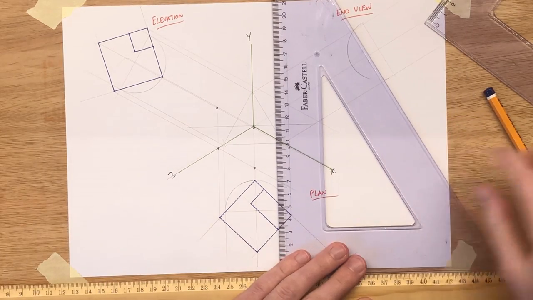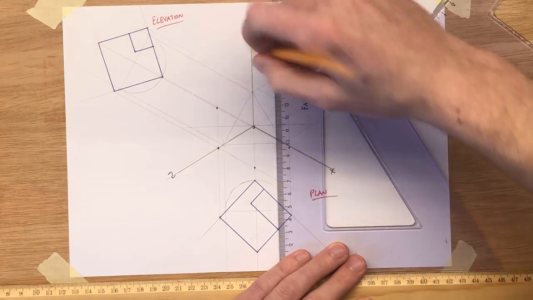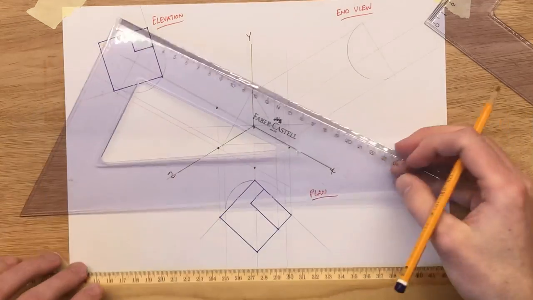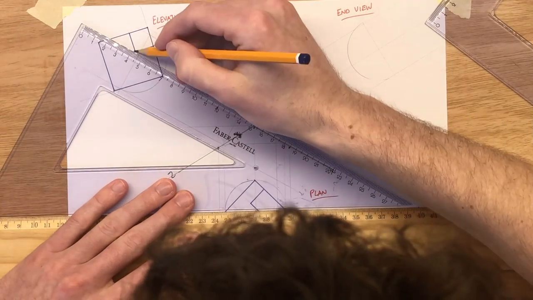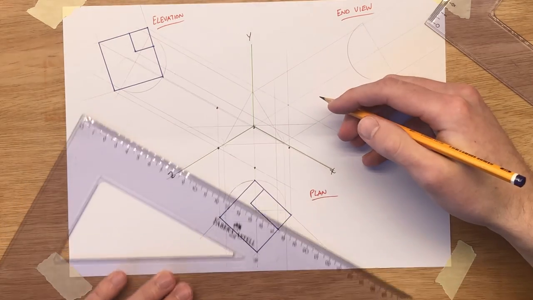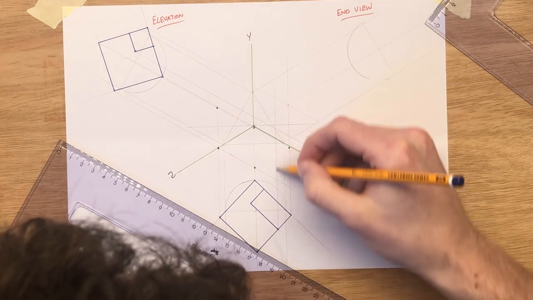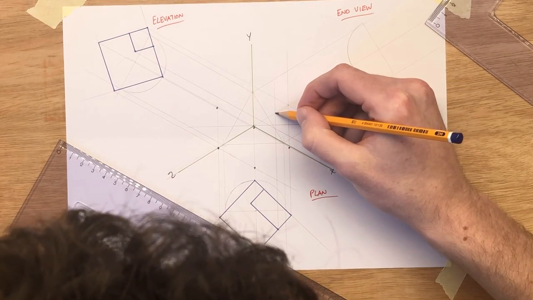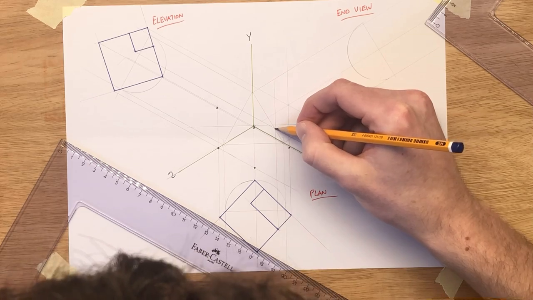So my cut section, I can bring it up from the plan here, and from the elevation where they intersect. That gives me a point here.